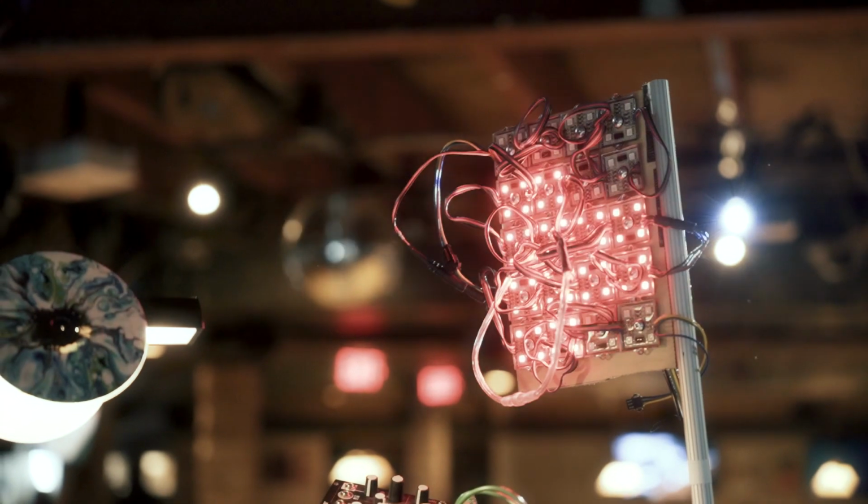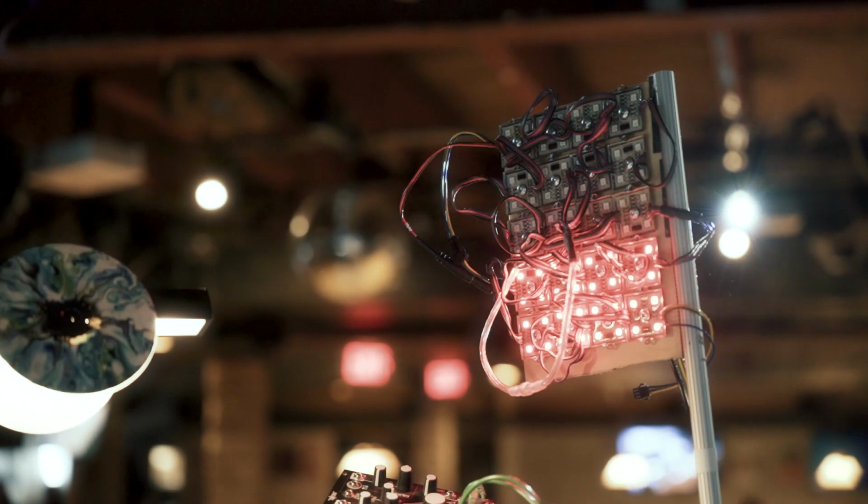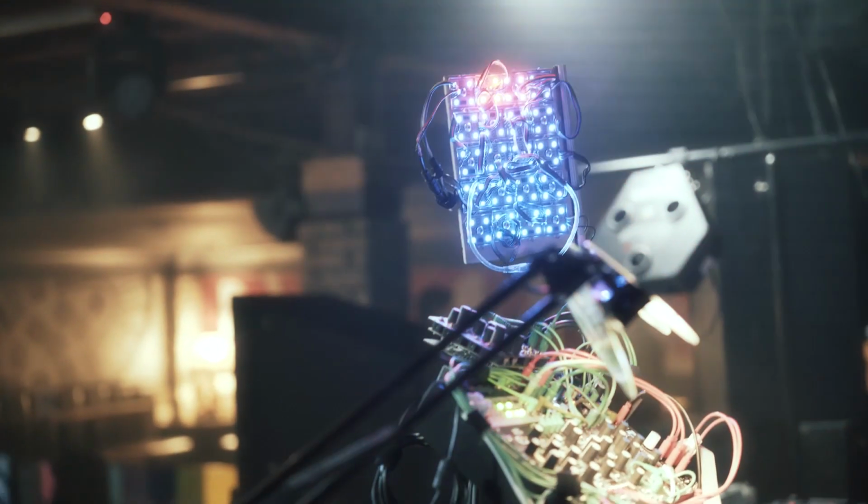However, I am using a laptop with Ableton as part of a control system for this lighting prop that I've brought. So I brought this thing. It's basically like a flag.